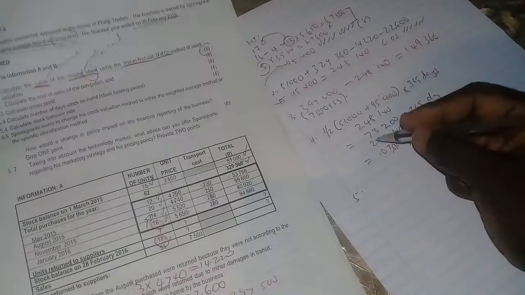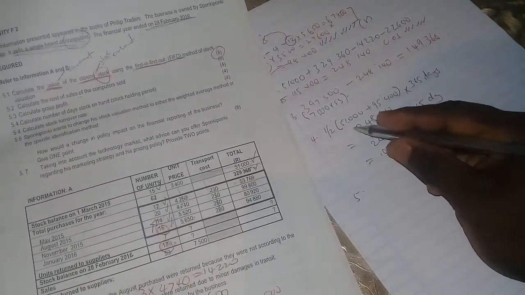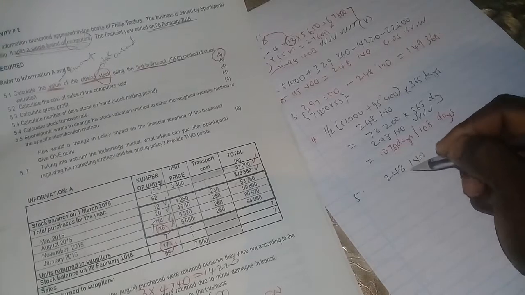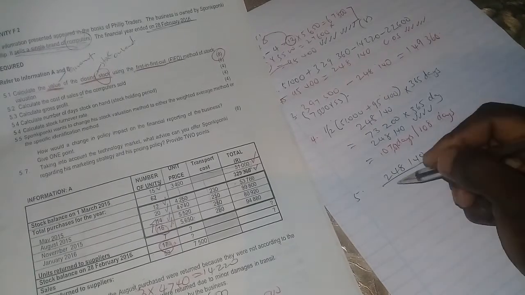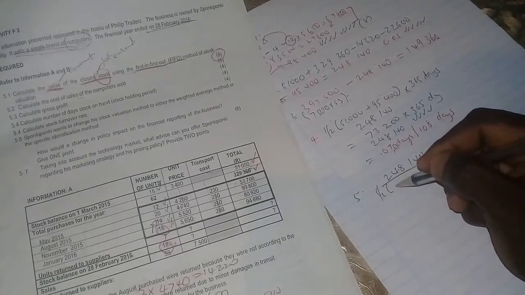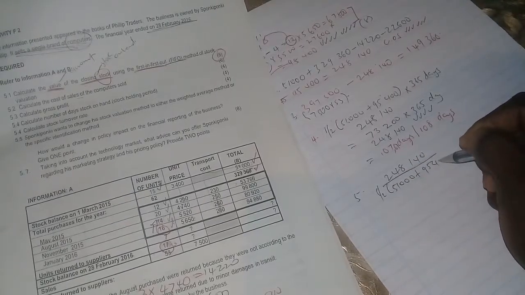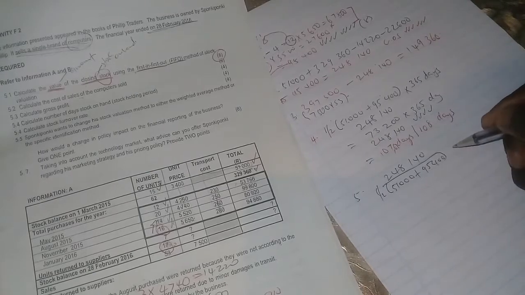The stock turnover rate, you just flip the formula. Whatever was the denominator becomes the numerator in the stock holding period. So you know the numerator will be what? 248,140, which is our cost of sales, all over what? 51,000 plus 95,400. We are closing.